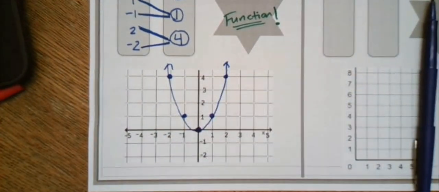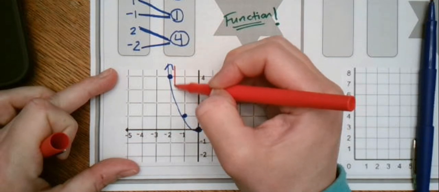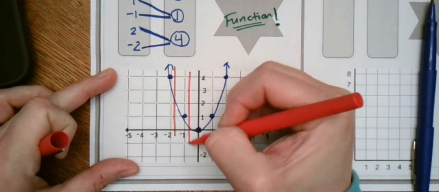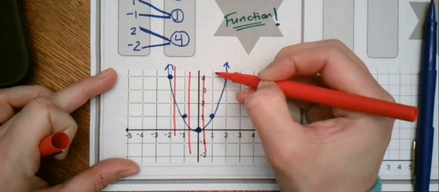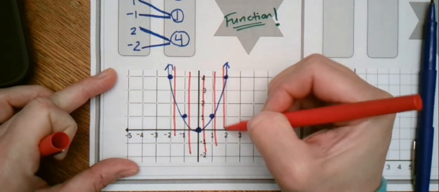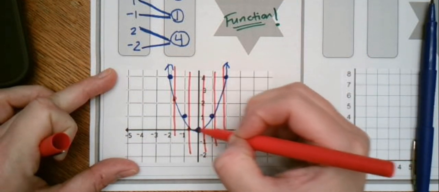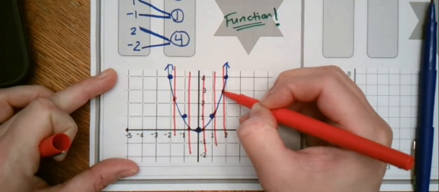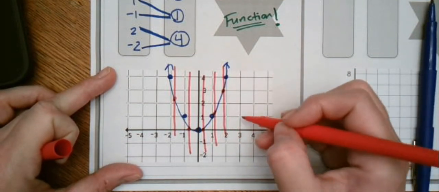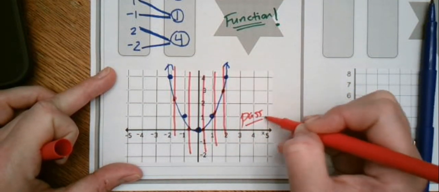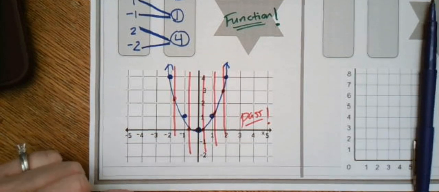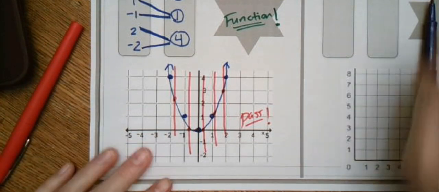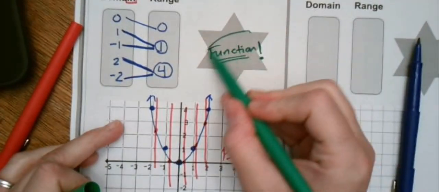Now, the vertical line test states that I could draw a vertical line anywhere on my graph and it would only go through one point. Do you see how it's only always going through one point? So here it passes the vertical line test. And if it passes the vertical line test, then yes, it is in fact a function.